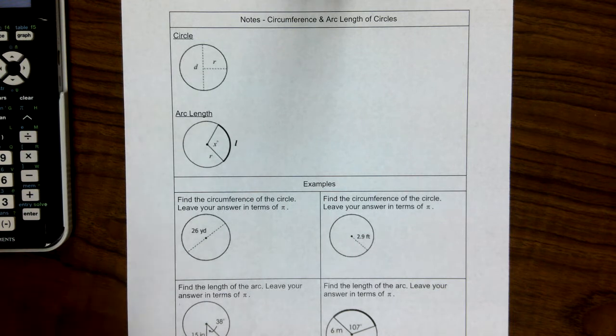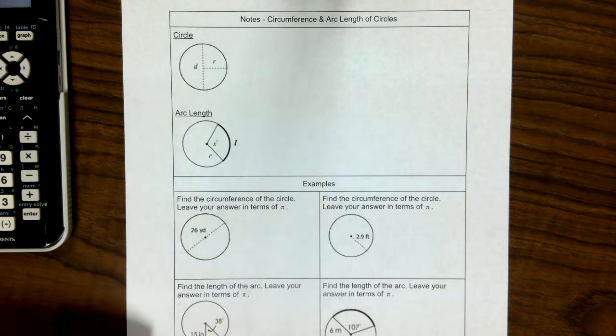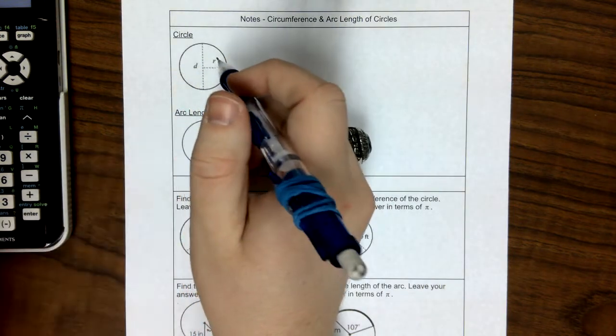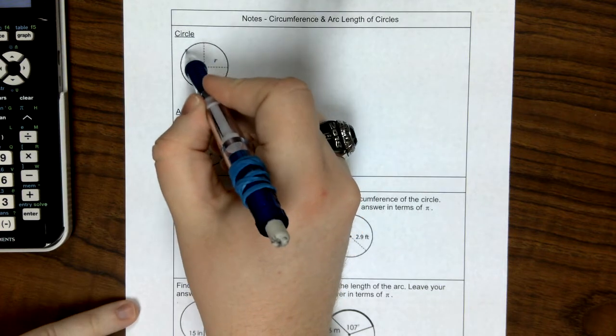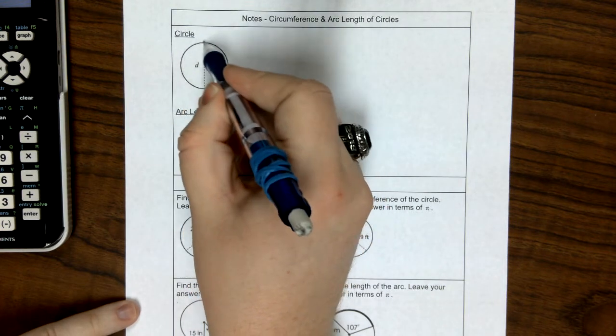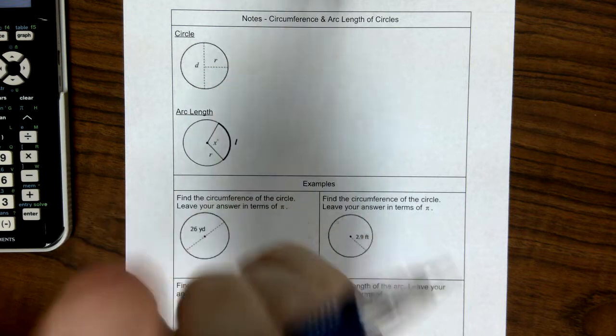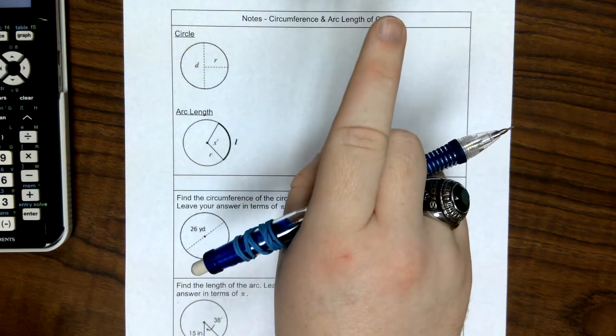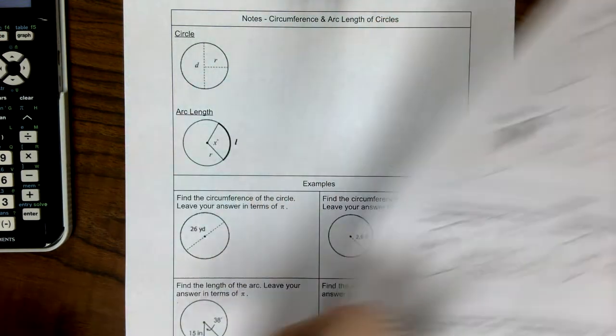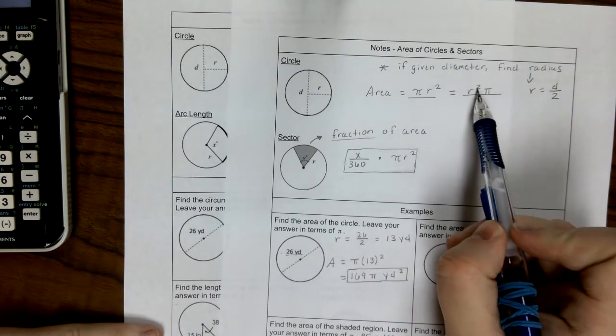And so hopefully we remember circumference. Remember, circumference is like the perimeter of a circle, except perimeter is straight lines and circles aren't, so we have to call it something else, and we call it circumference. So circumference is the length all the way around a circle. It is one dimension, okay? It's not like area. It's not something squared.